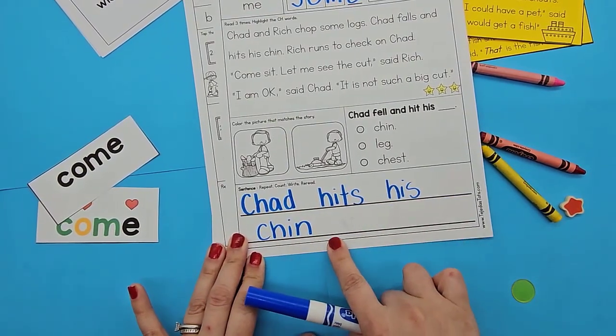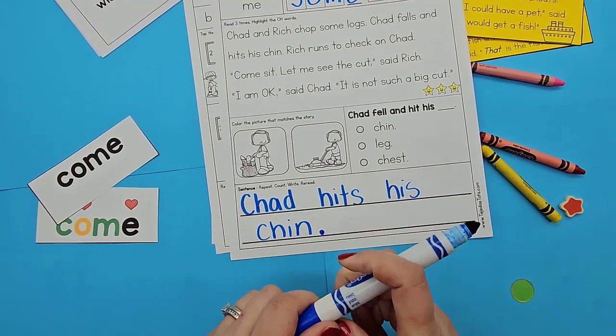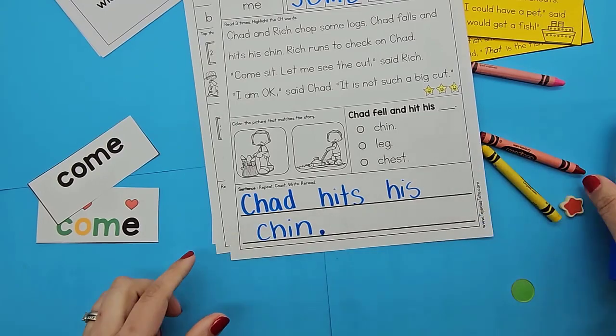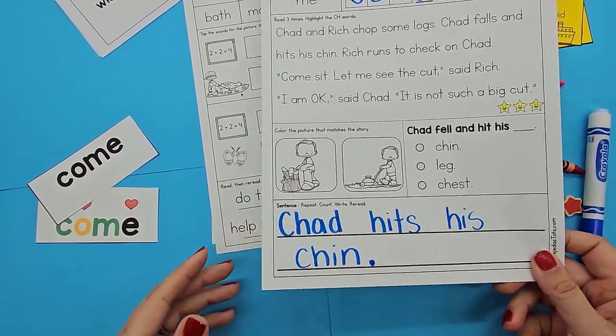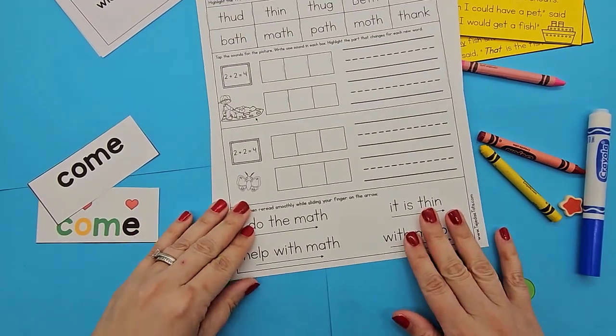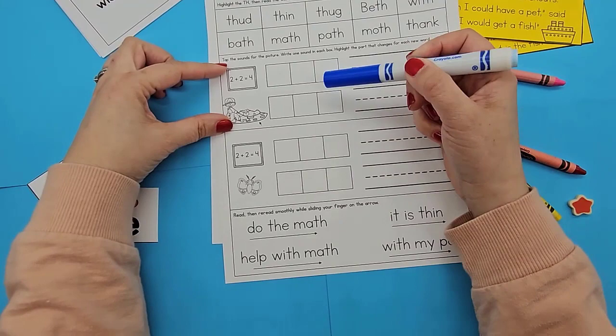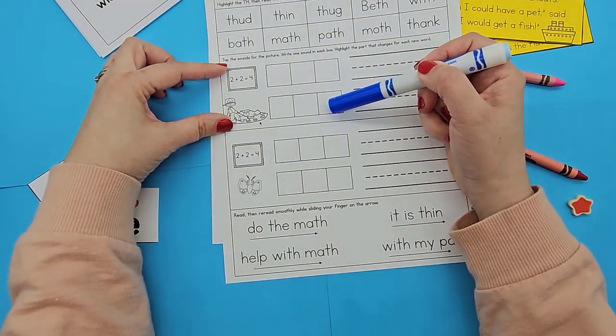And what do we need at the end? We need a punctuation mark, in this case a period. Okay, so that gives you an idea of what these lessons are like. Like I said, some of the lessons have a variation. For example, in this lesson, for this part here, they're going to highlight the box that changes.